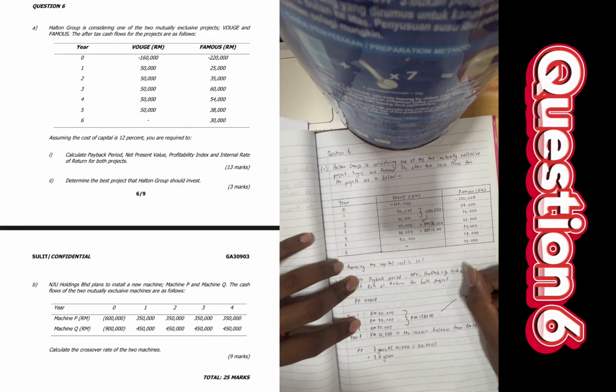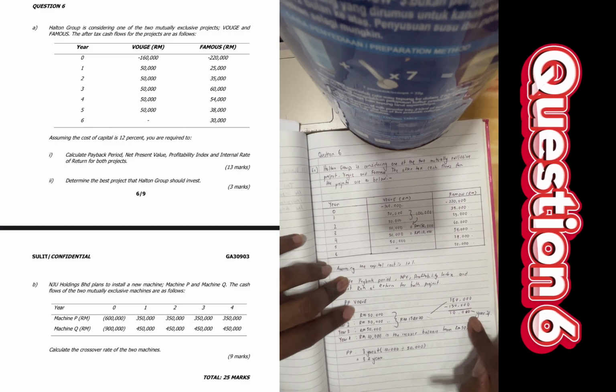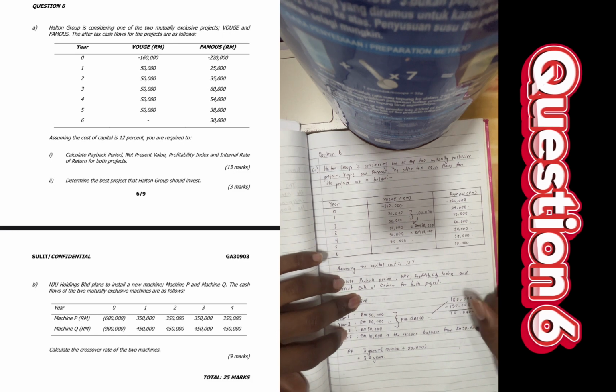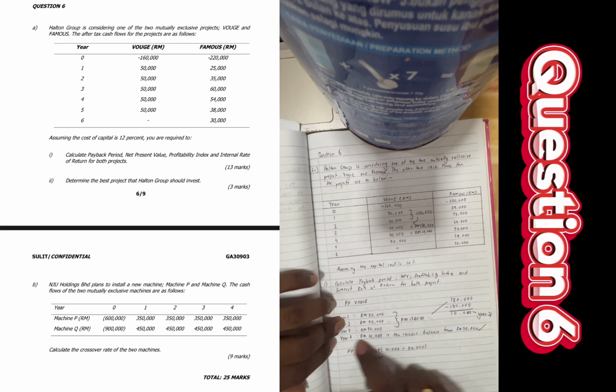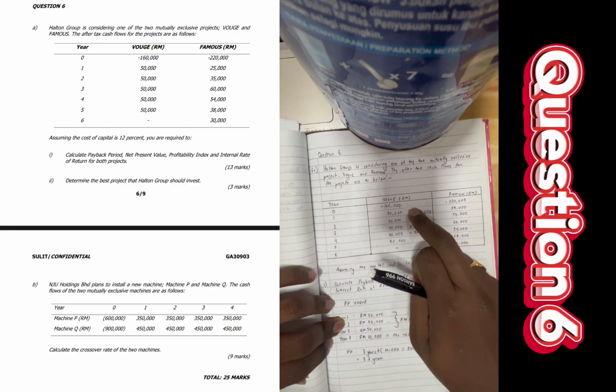So this 160 minus 150, 10,000 is the balance. Okay, we can get the 10,000 in year 4. Year 4 is the 10,000. So year 4 is recovered from the balance of 50,000. That's the year we have to pay back the period of 160,000.